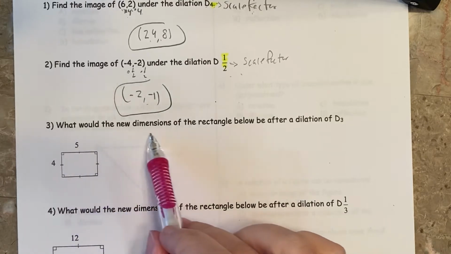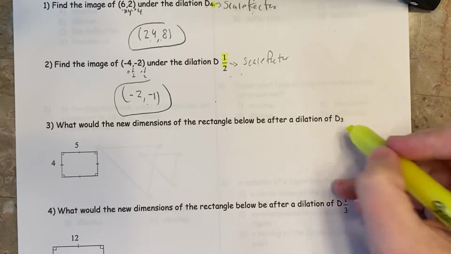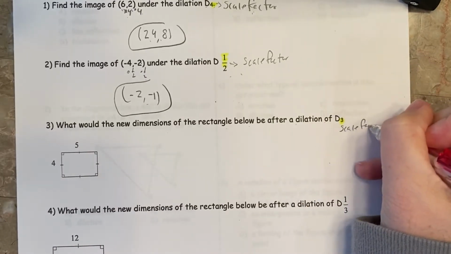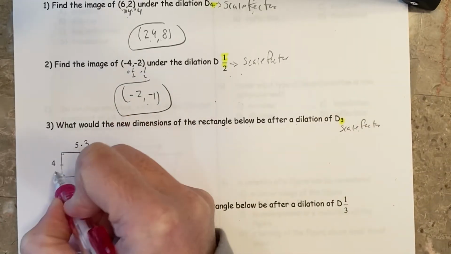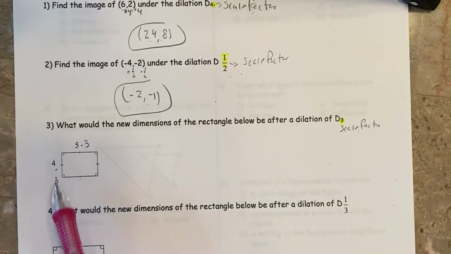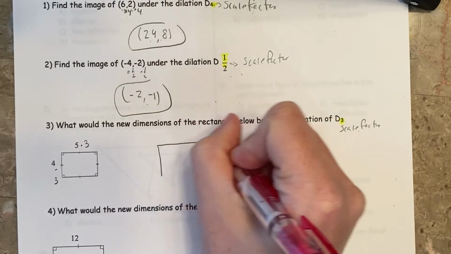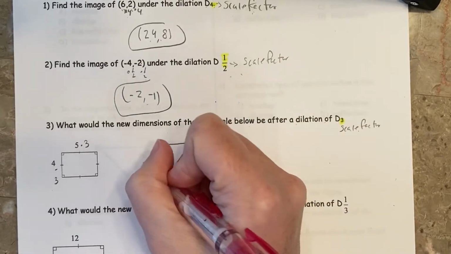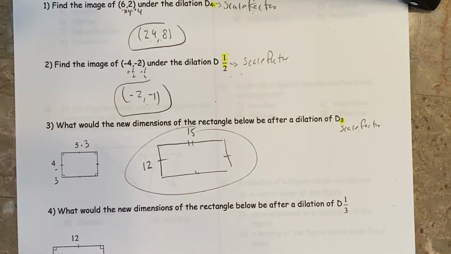It says, what would the new dimensions of the rectangle below be after dilation of D3? So again, this right here is your scale factor. Scale factor is what you multiply by. So if I multiply this by 3 and this by 3, I get the new dimensions of 12 and 15. Okay, this is going to be a bigger rectangle because you're multiplying by something, again, that's bigger than 1. So this is going to be 12 and this is going to be 15. So those are your new dimensions. Again, all we're doing is multiplying.